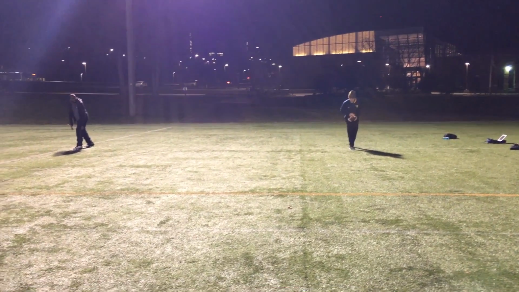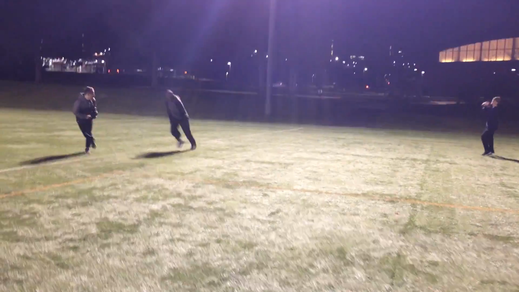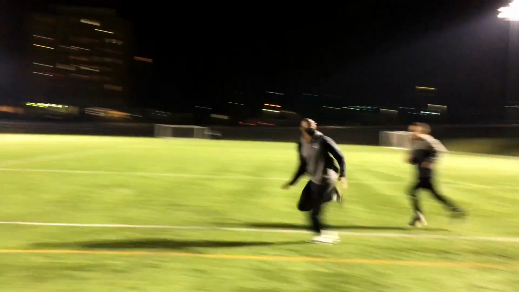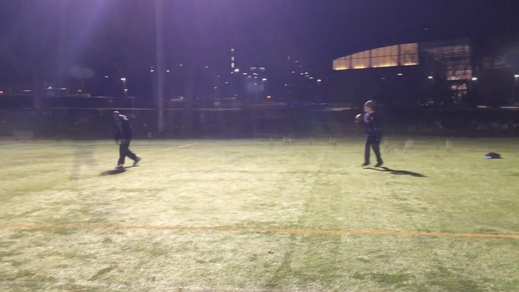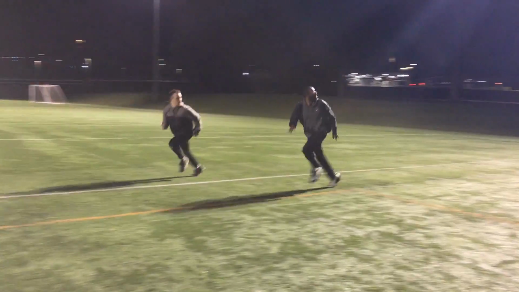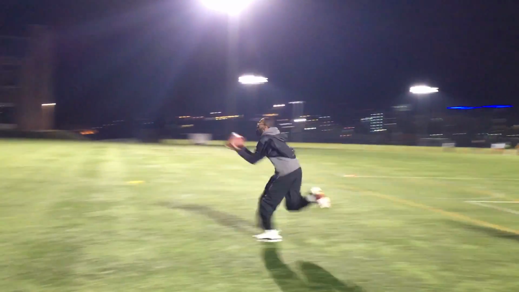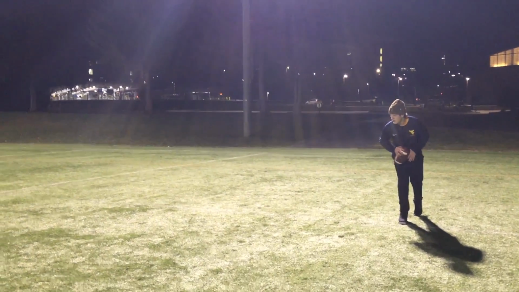This is the fade route example. This is a slant route example.